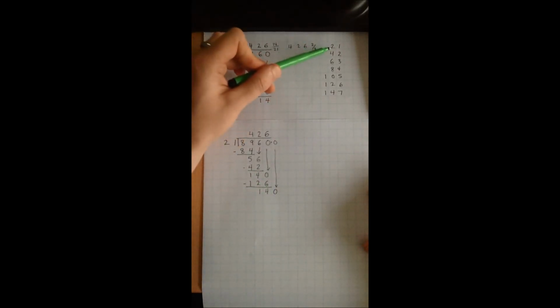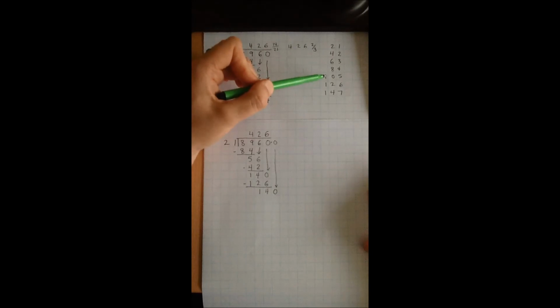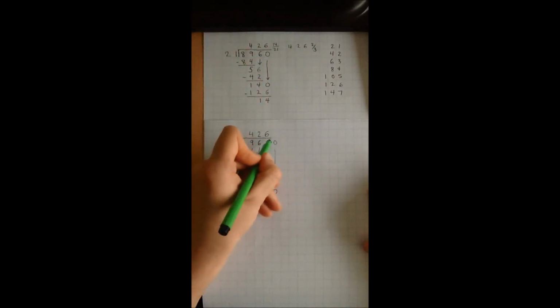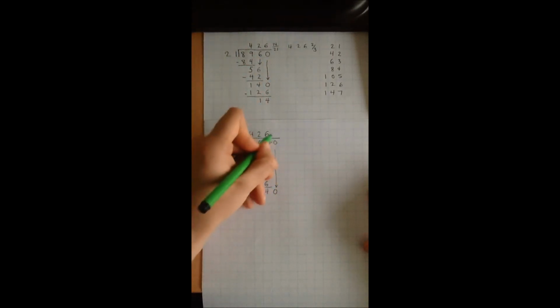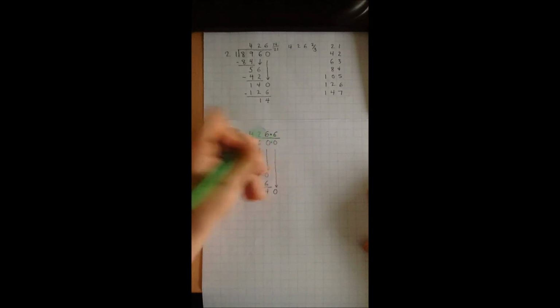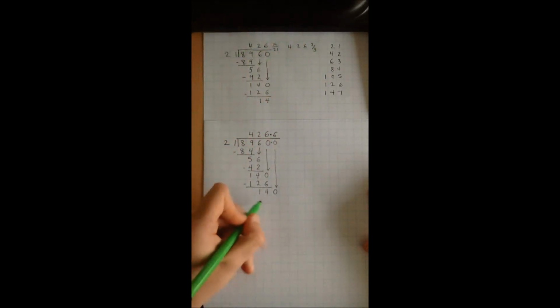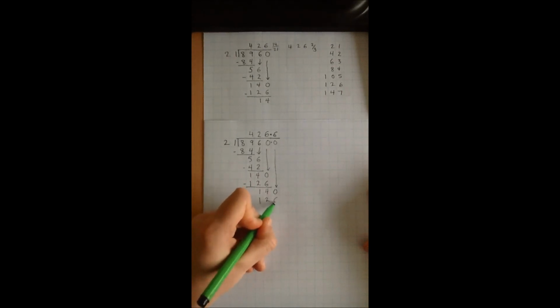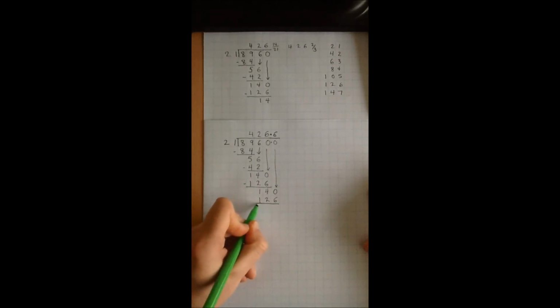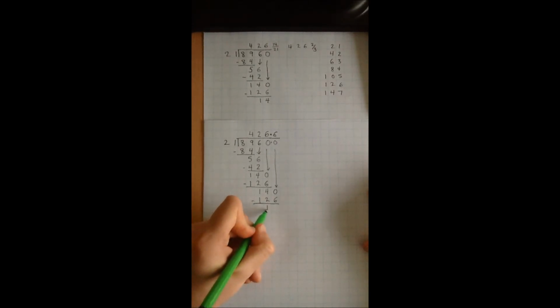140 divided by 21, so we go back to our jottings, 6 times, so we'll put our 6 in here. 6 times 21, we've just said is 126. Okay, 140 minus 126, which leaves us with 14.